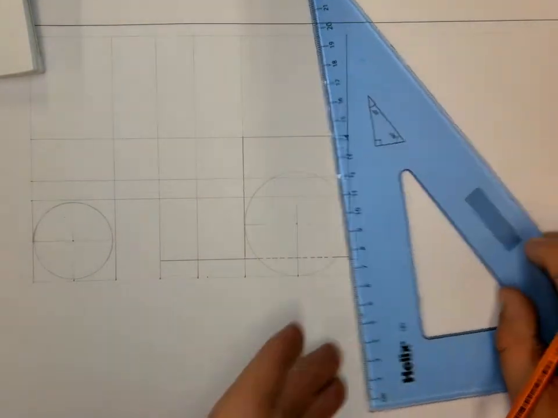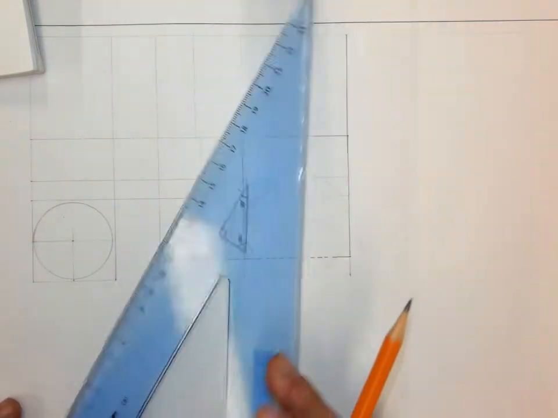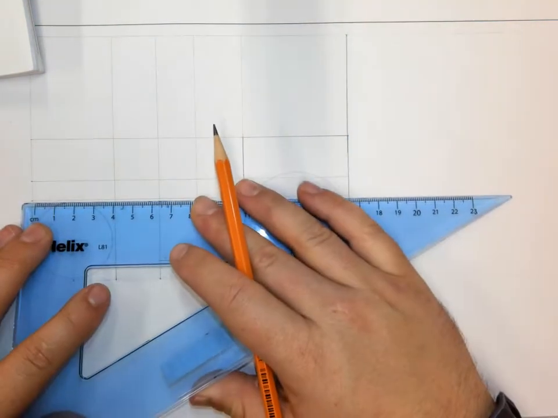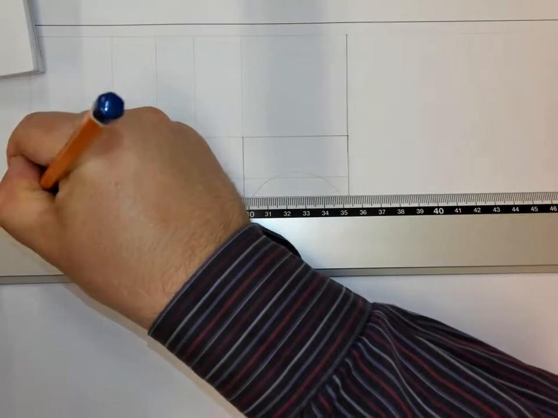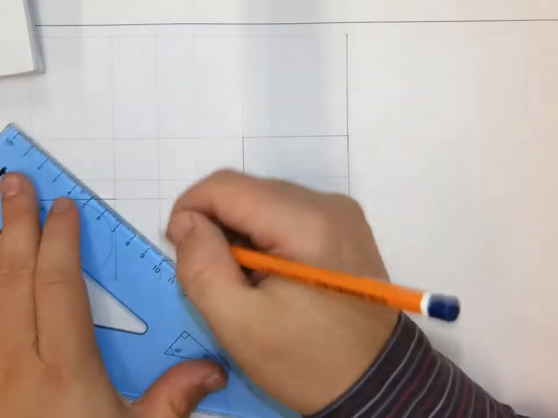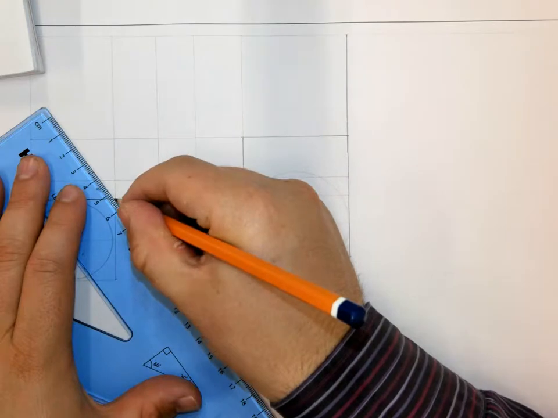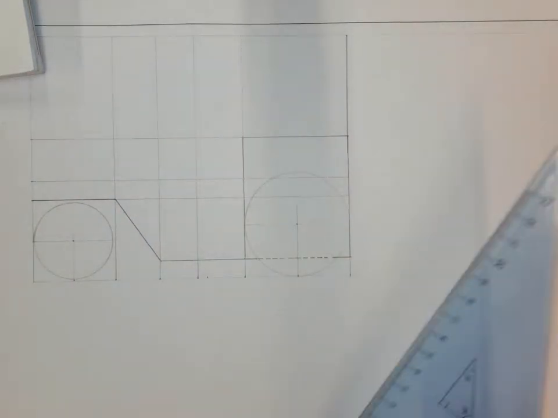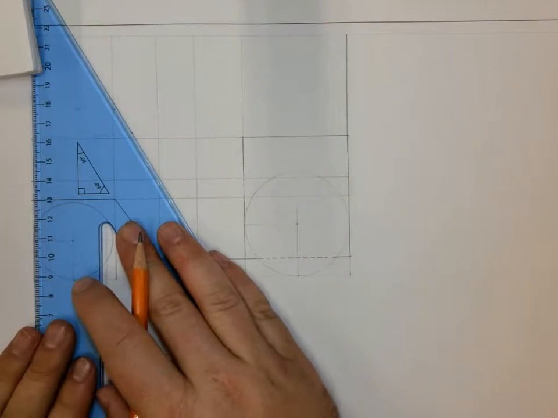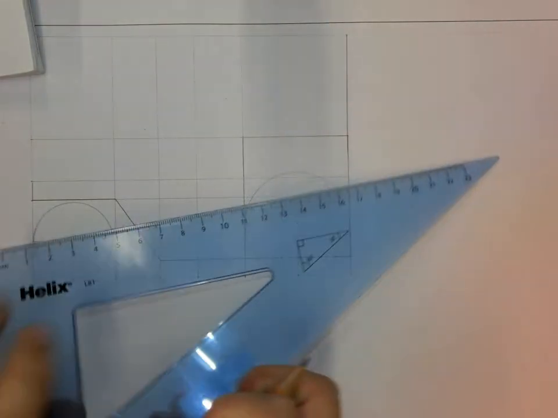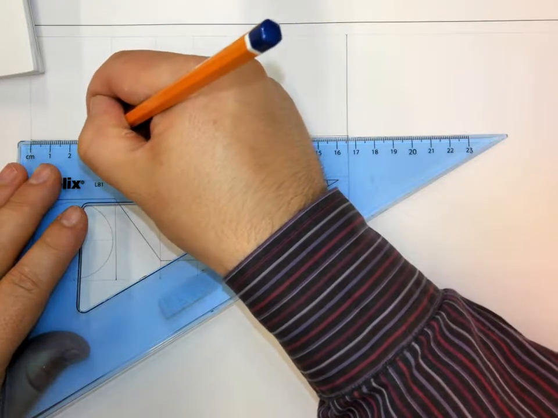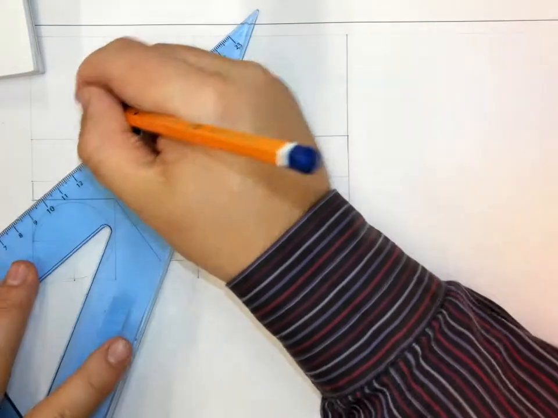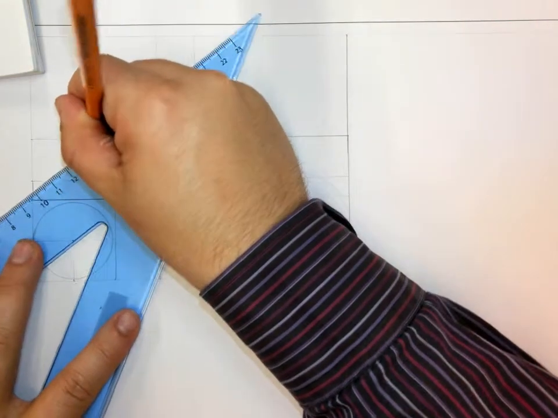So up 42 from the bottom, over 42, so I can heavy over here. I know I can join here to here. And now I'm going up 10 here, and then I'm going over 35 at this altitude, and I'm joining from there to there.